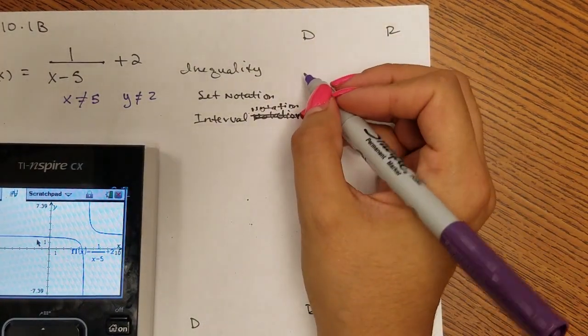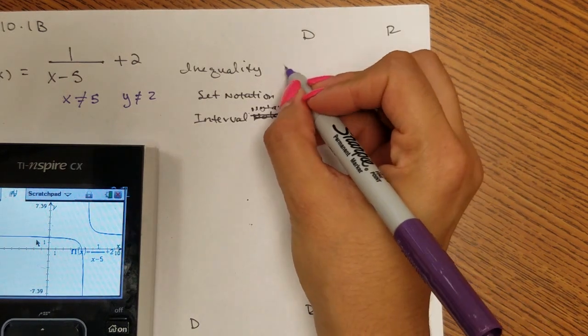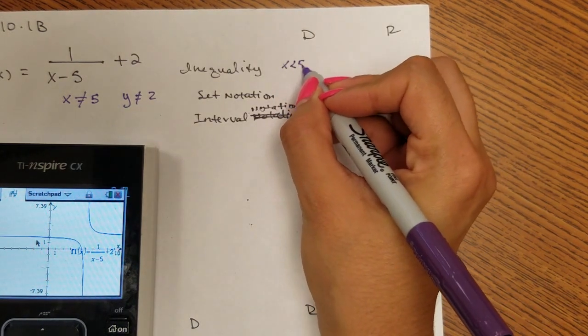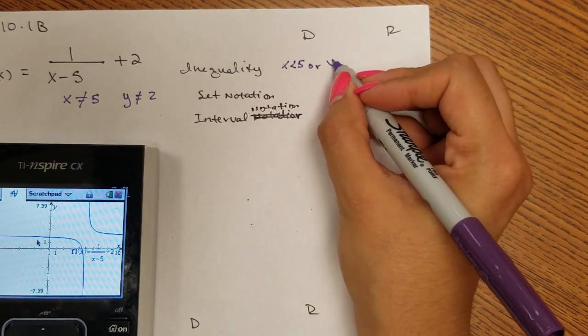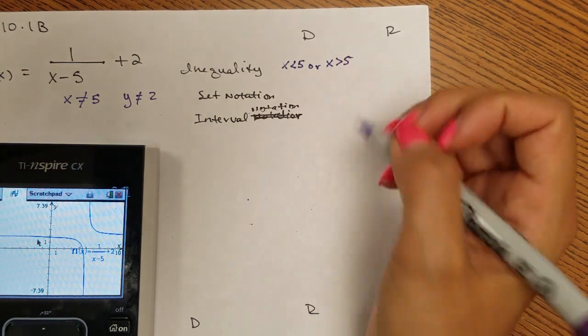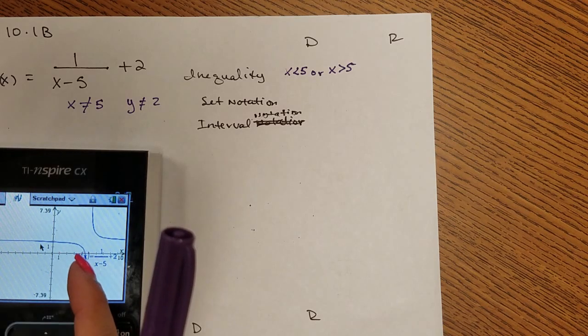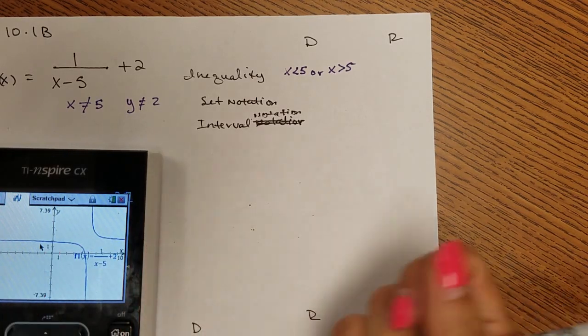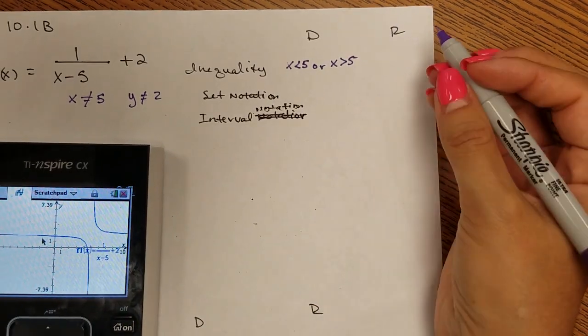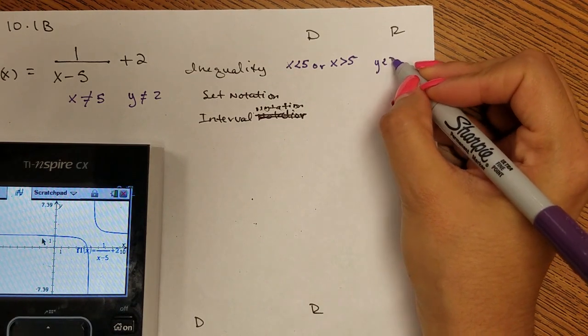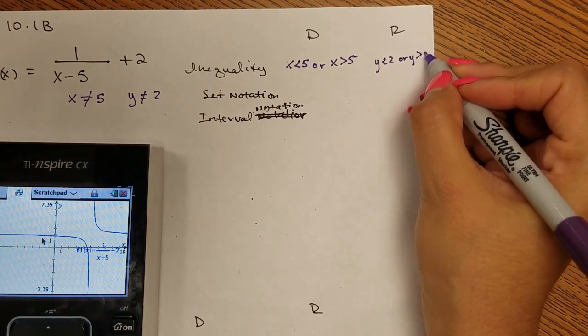Okay, so if we're going to write it as an inequality, x can be less than 5 or x can be greater than 5, right? Because here on the graph, if we have this line here in the middle, it can be less than 5 or it can be greater than 5, but it cannot equal 5. Same thing for our range.